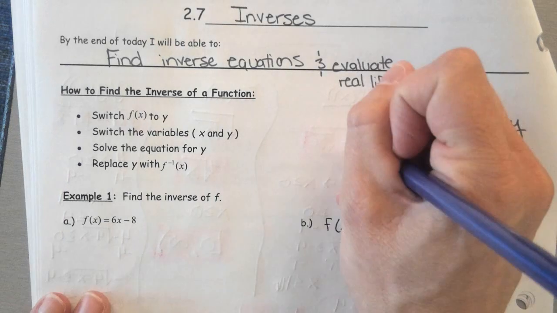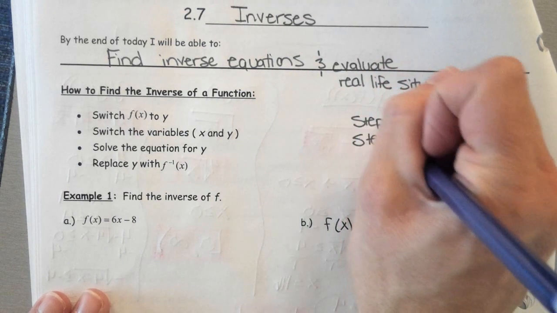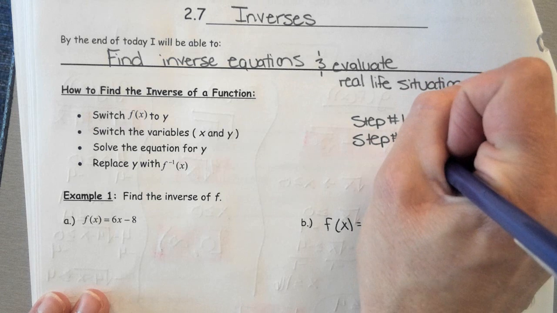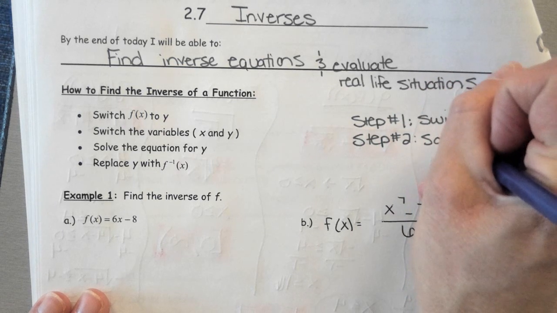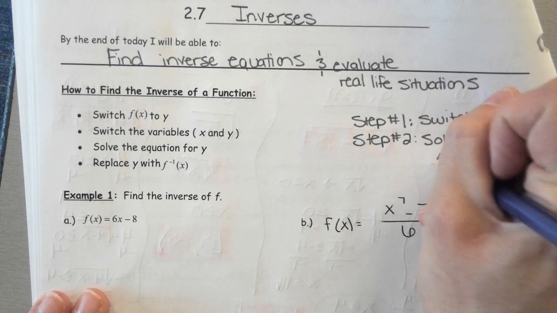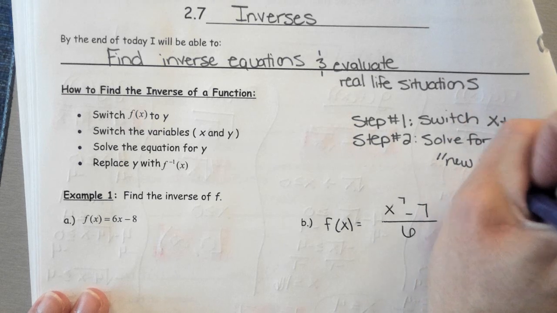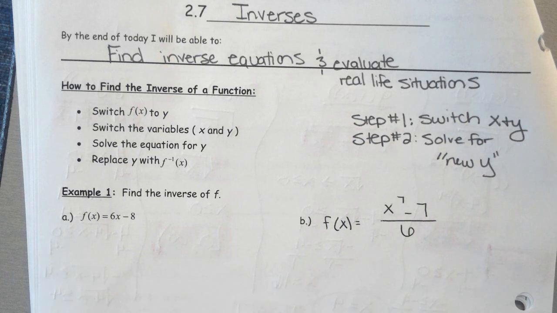Step 2, again, to me it's only a 2-step process. Step 2 is to solve for what I call new Y, because if you just switched X and Y, a minute ago it wasn't Y, right? It was X. So I call it solving for new Y. In Miss Bethel land, this is how I think about it in my head: I'm going to switch my X and Y, and then I'm going to solve for new Y. Again, new Y because a minute ago it wasn't Y.